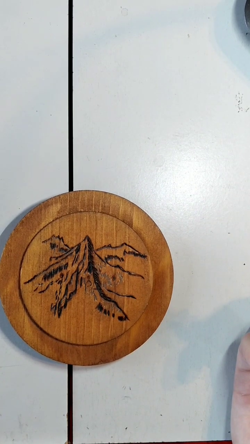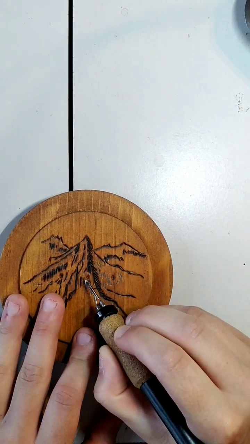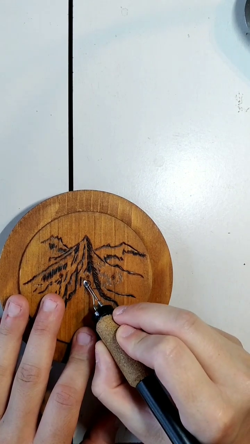I mean, this is actually how I got to my two other Hobbit woodburnings, which sadly I don't have on me.